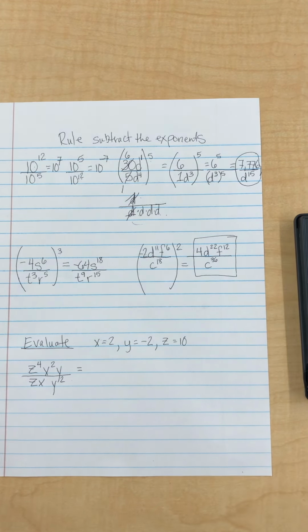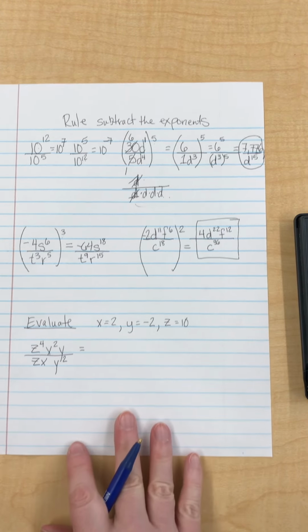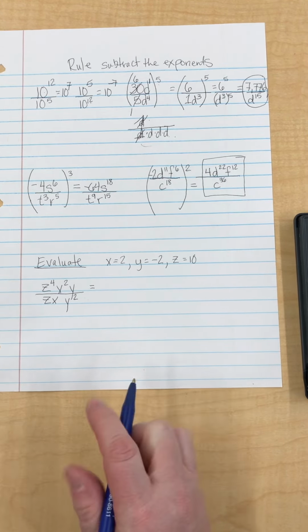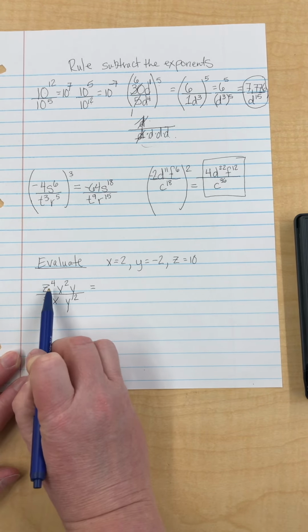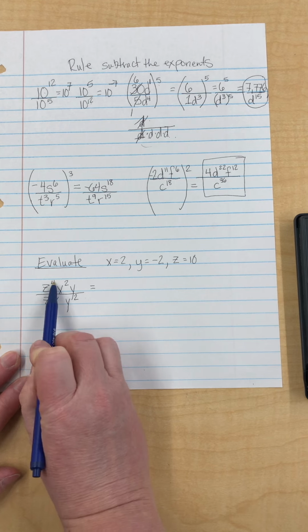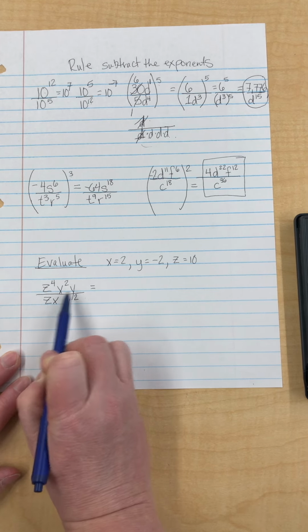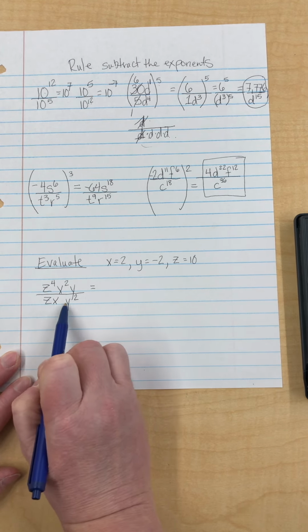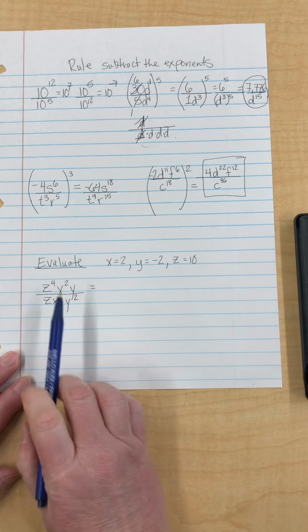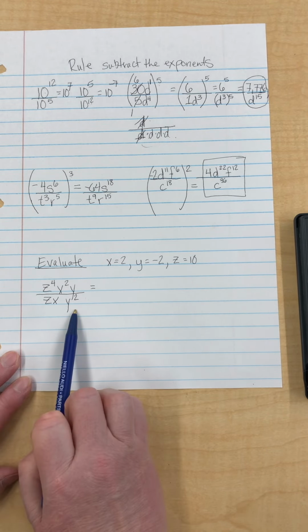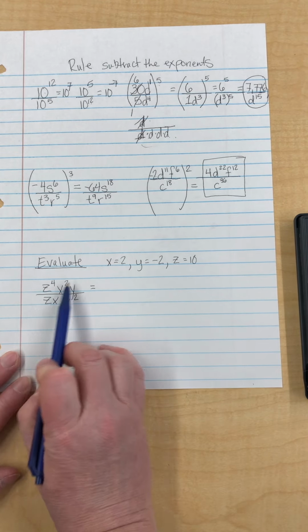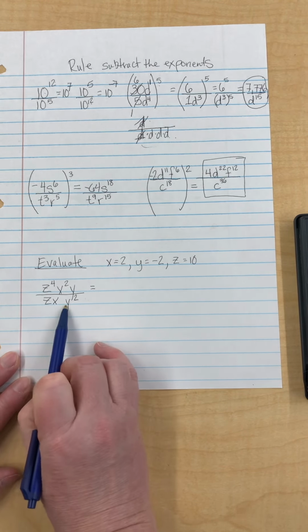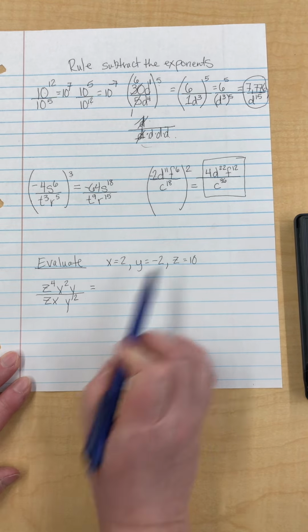So that's the top and middle portions of your sheet. The bottom portion asks you to evaluate. So I chose number 25 on your sheet. So this is what they have: z to the 4th, x squared, y, all of that divided by z x y squared. Now, I do not want to have to do all this multiplication and then have to simplify it back down. So I am going to simplify the letters first before I plug any value in.